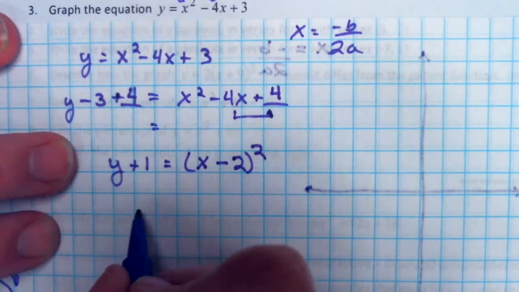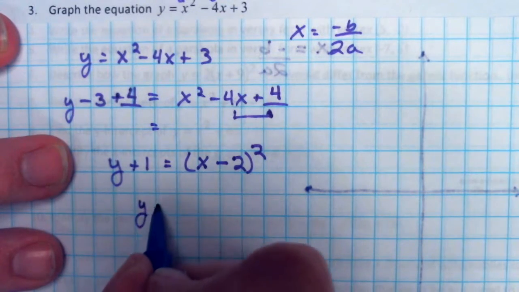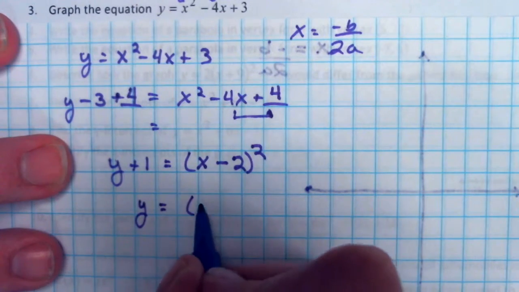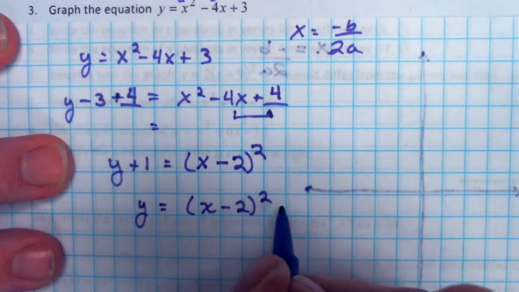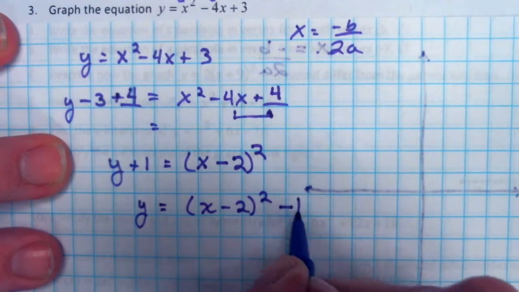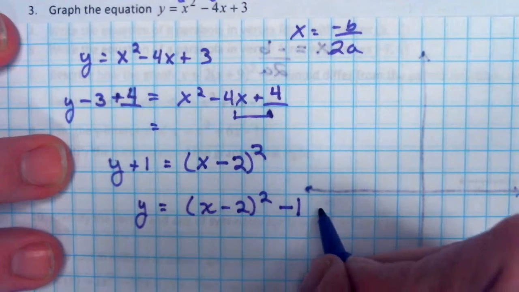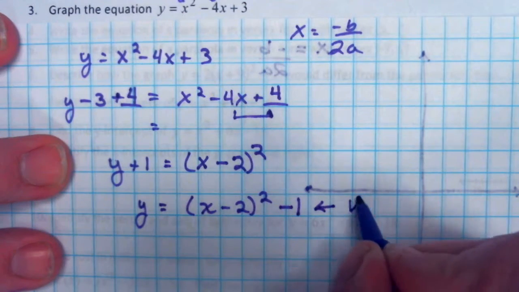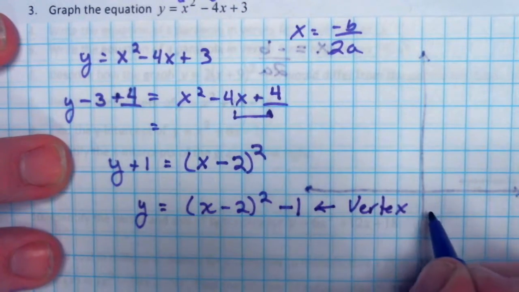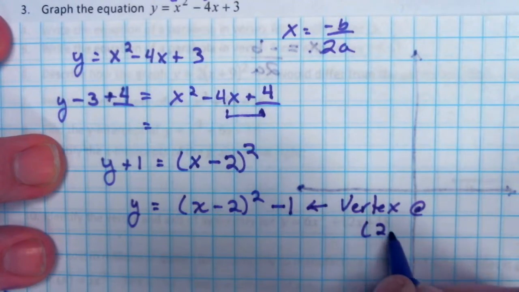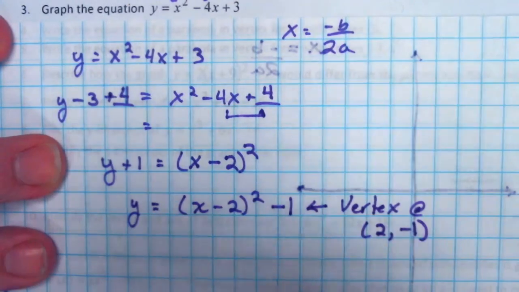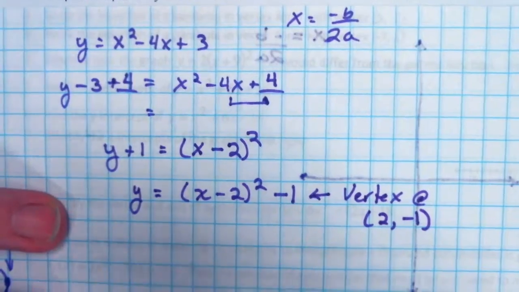Now to get the y by itself, to get it in vertex form, subtract 1 from both sides. Y equals x minus 2 quantity squared, and then subtract 1. So that means that the vertex is at (2, -1). Remember, the inside lies. Okay, so we're just going to graph that.